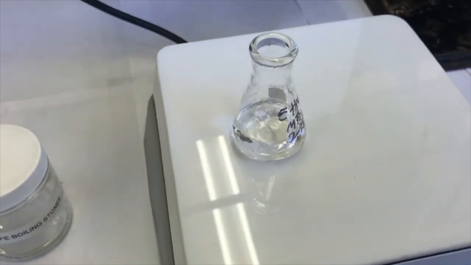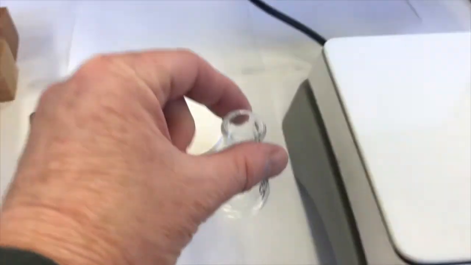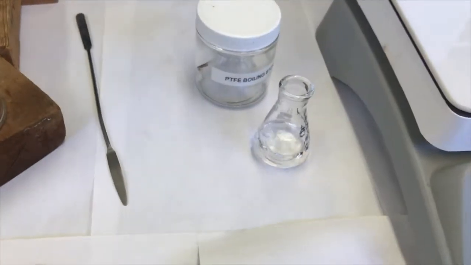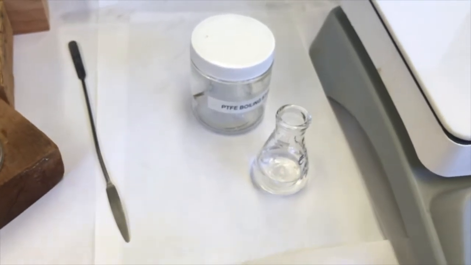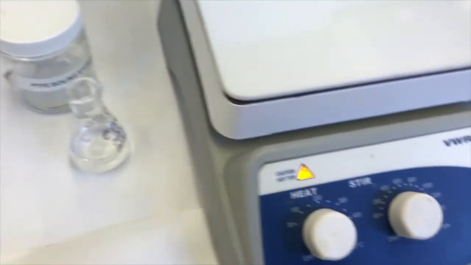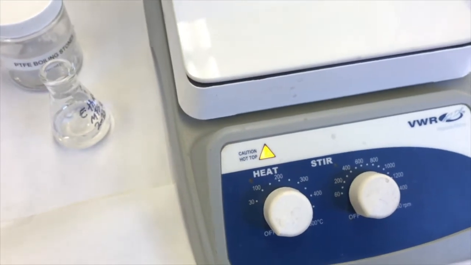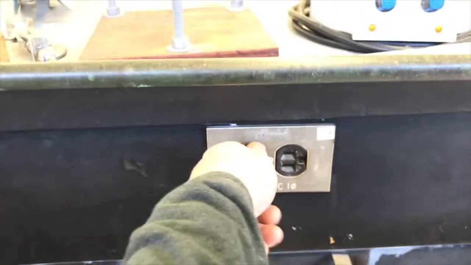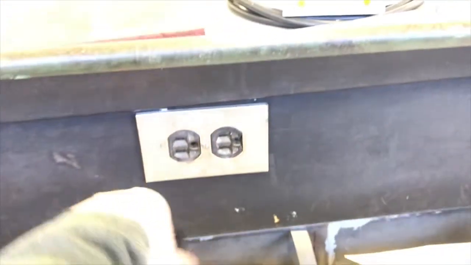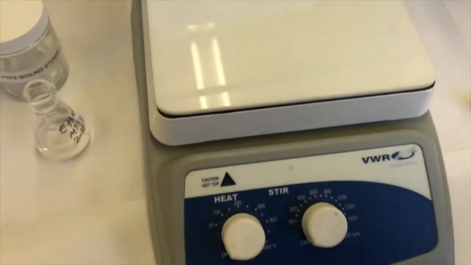Over at the hot plate, my ethanol that's just boiling away, I can take it off the hot plate so that it won't evaporate as much. And now I can still use this. I'm going to use this during my filtration. And I turned off the hot plate. Another thing too, when you're done with the hot plate, it's a good practice to come over and unplug it, because if you unplug it, you know for sure it's off in case there's a malfunction.